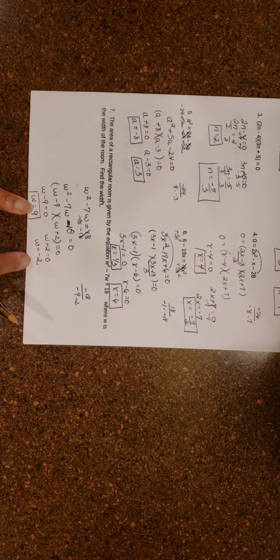We cannot have negative measurement. We can't have negative inches or negative feet. So the only correct answer for this particular word problem would be 9 because it is a positive value, and measurement is a positive value, not negative.